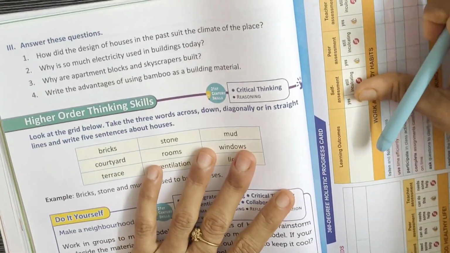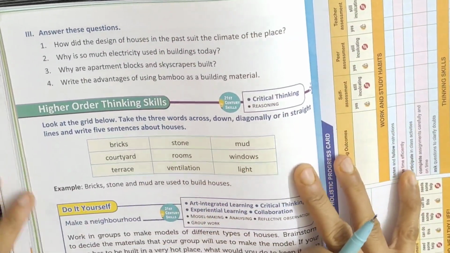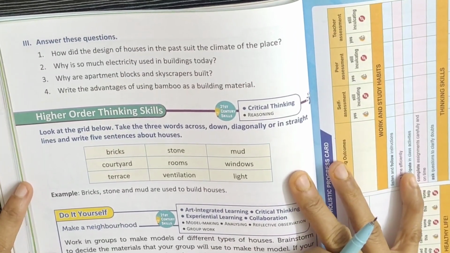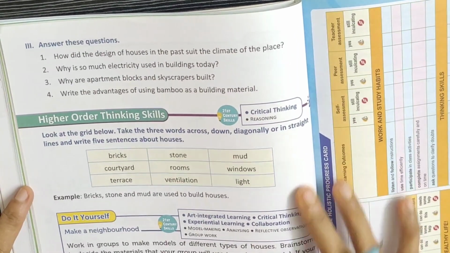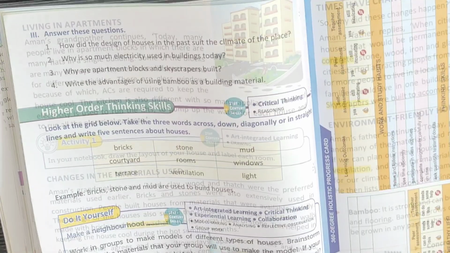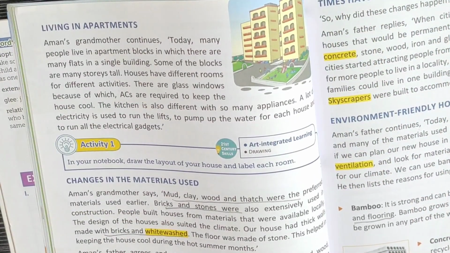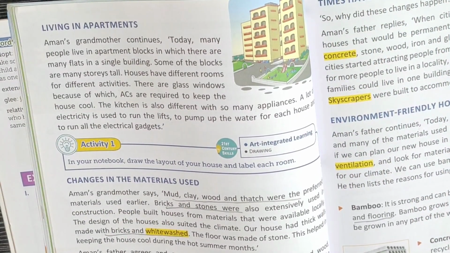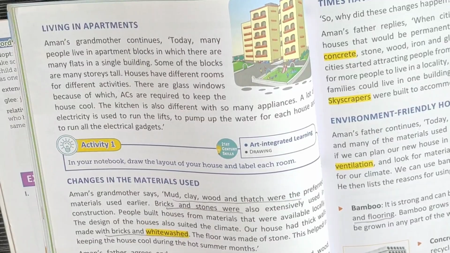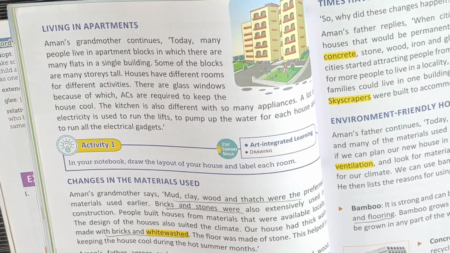Answer the questions. How did the design of houses in the past suit the climate of the place? The houses in the past were designed to suit the climate of the place.